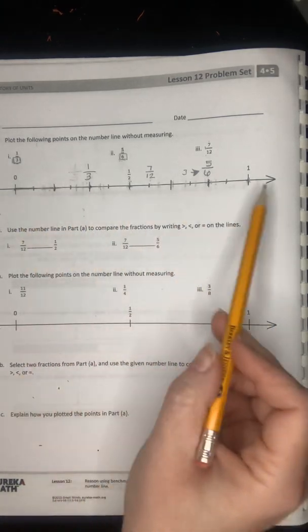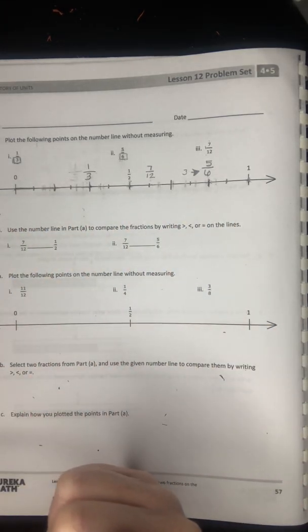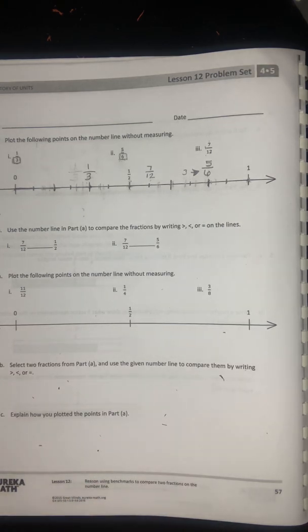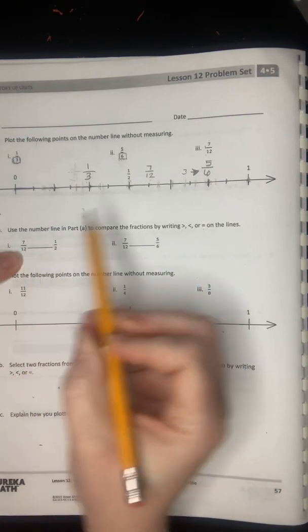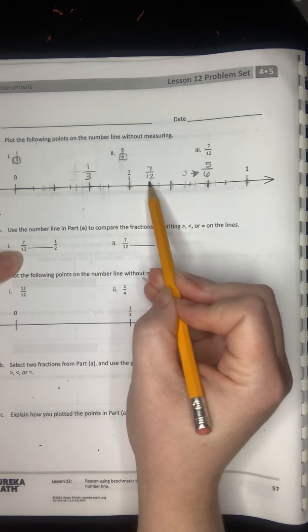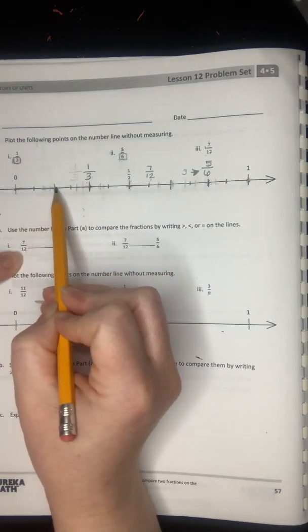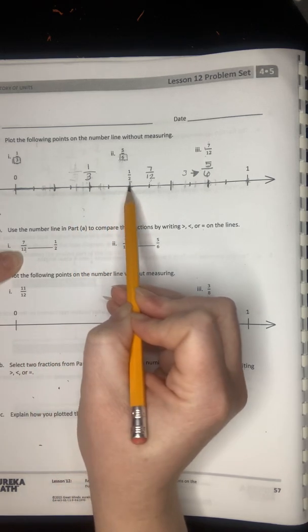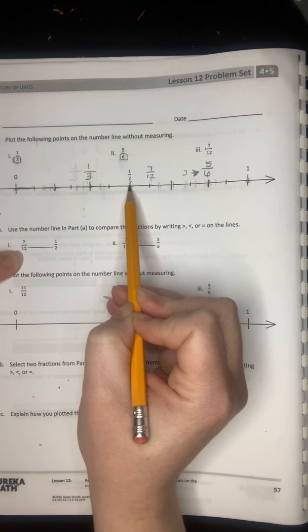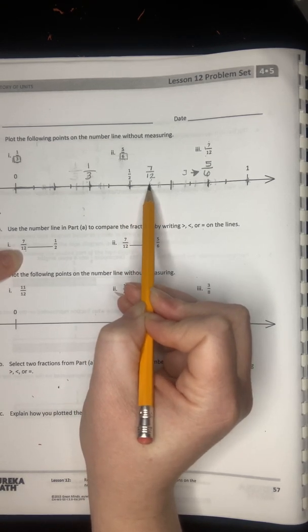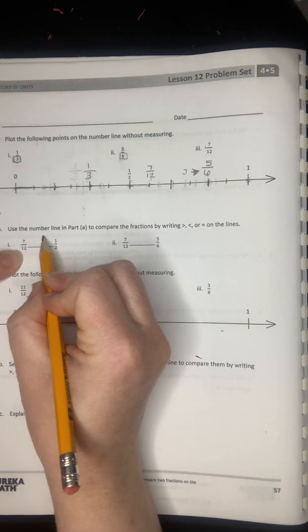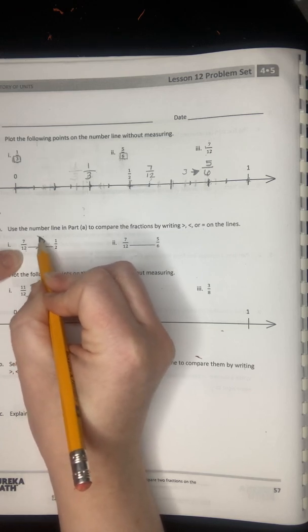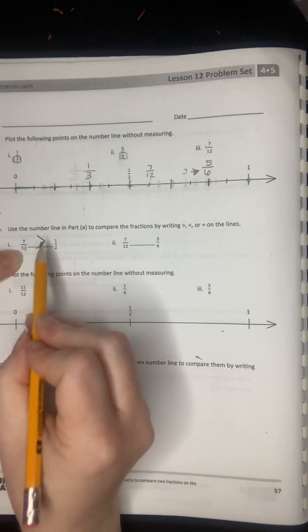But the number line is just a visual to help you understand how the fractions compare to one another. So we're going to use the number line in part A to compare the fractions using greater than, less than, or equal to. So let's look at 7/12 right here and compare it to 1/2. Think of it like you're going on a trip, traveling down this number line. If I get here first, I haven't traveled as far as if I've traveled here. So this shows me that 1/2 is less than 7/12, or 7/12 is greater than 1/2.